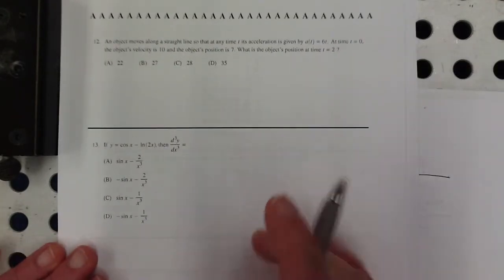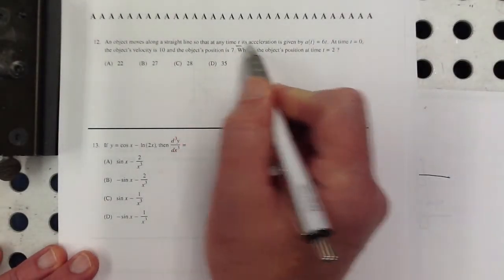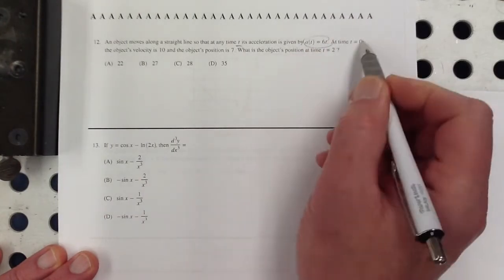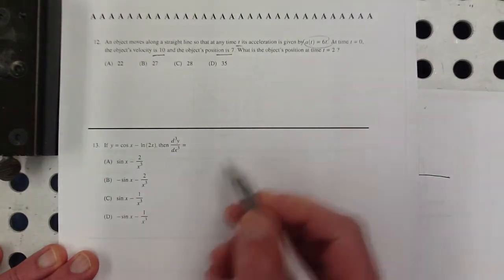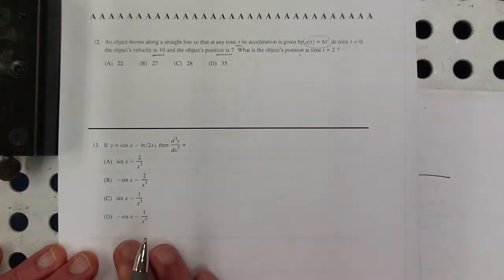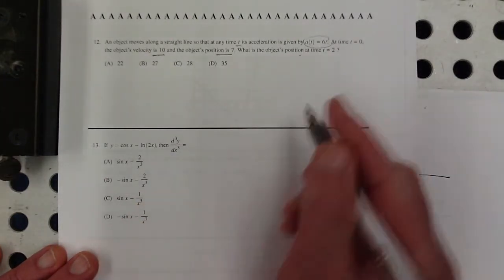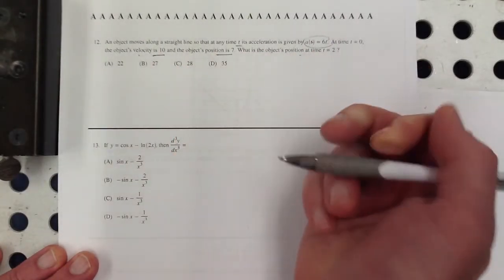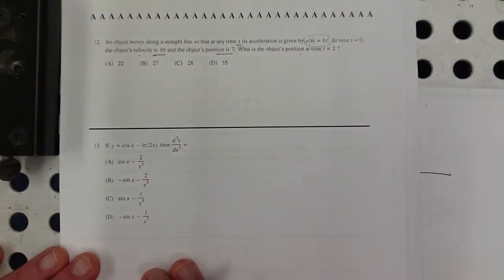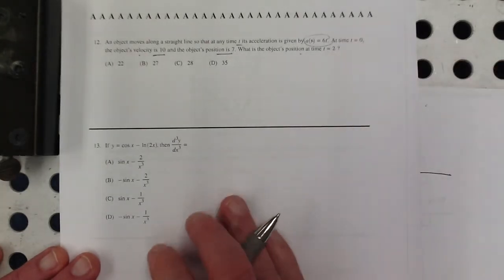Number 12, an object moves along a straight line so that at any time t, its acceleration is this. At time 0, its velocity is this, and the position is this. And they want to know what's the position at time 2. So to get from acceleration back up to velocity and then back up to position, I have to do integrals, right?